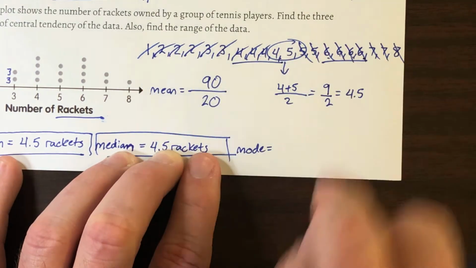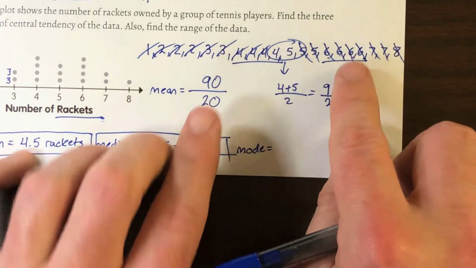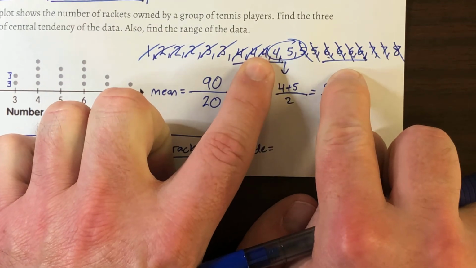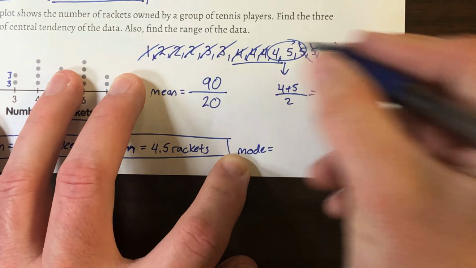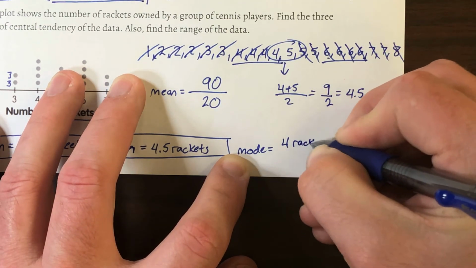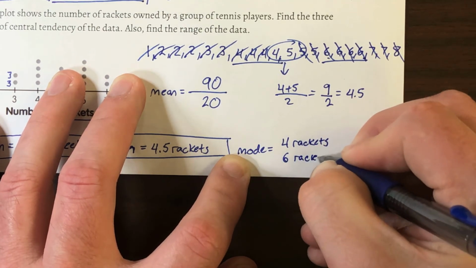They beat out all of the other numbers with 3 of them or 2 of them. So we have a tie. 4 and 6. So this is what we call bimodal. It has 2 modes. So first is 4 rackets, and the second mode is 6 rackets.